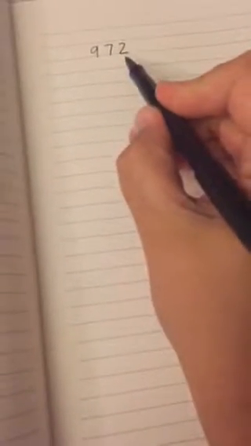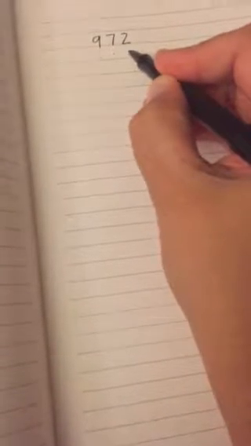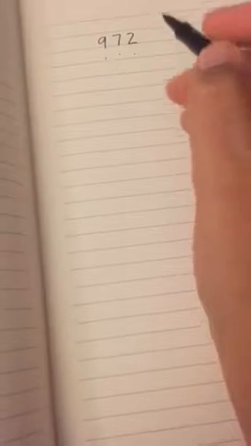Just to kind of refresh your memory about that, let's say you have the number 972. Place value shows us that the 2 is in the ones place, the 7 is in the tens place, and the 9 is in the hundreds place. We talk a lot about how when you move from the ones place to the tens place, you're multiplying by 10, and then by 10, and then by 10.